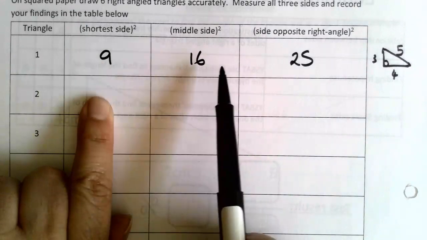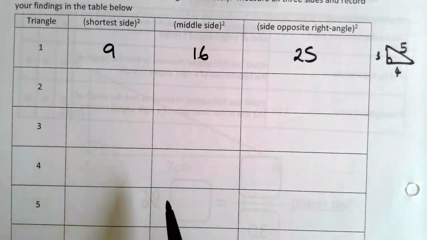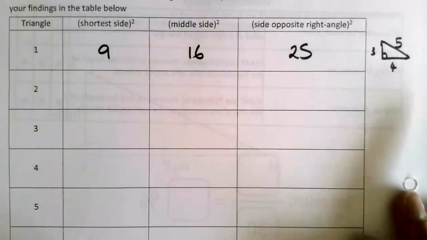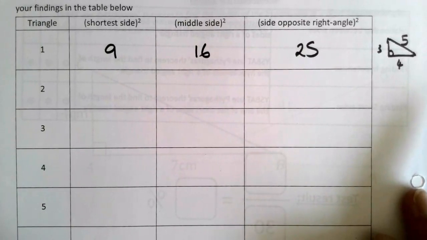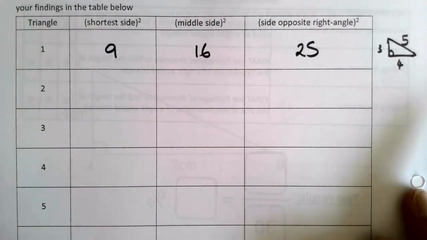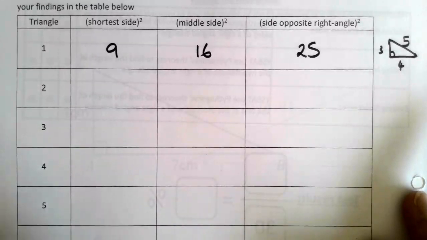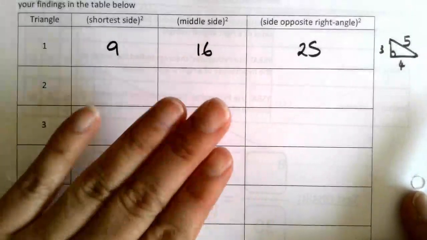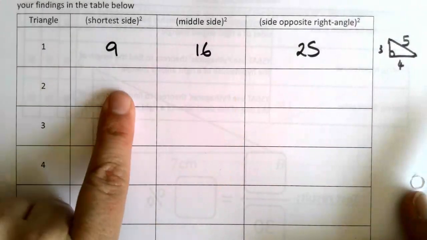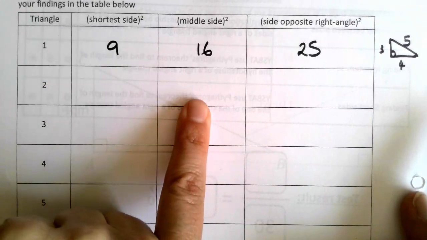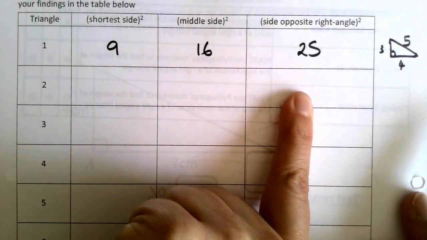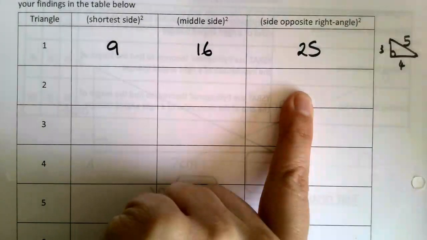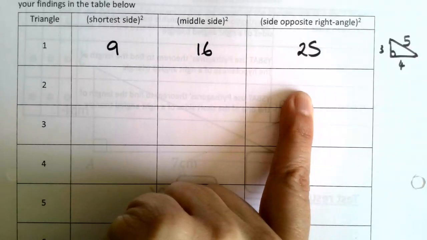I want you to check that for all of your other ones in your table, and you should find that that has worked every single time. It might be slightly out because you're maybe like a millimeter or 2 out whenever you're measuring your sides, or maybe your right angle wasn't a perfect right angle or something like that, but roughly speaking, you should have found that the number in this one plus the number of this one give you the number in this one. Isn't that cool? It is. Don't try and pretend it's not. It is. It's very cool.